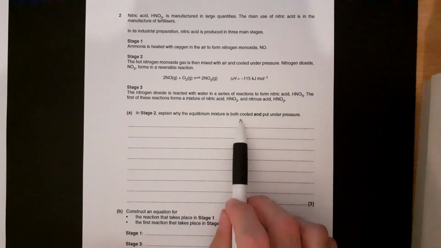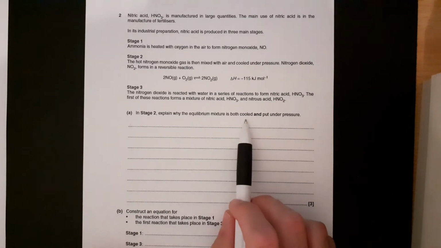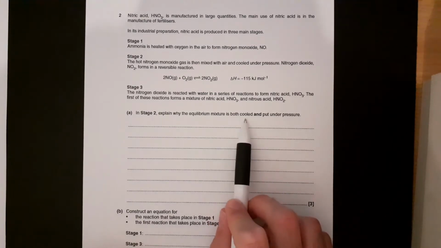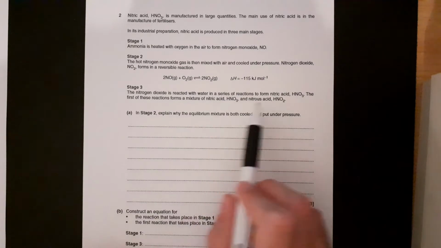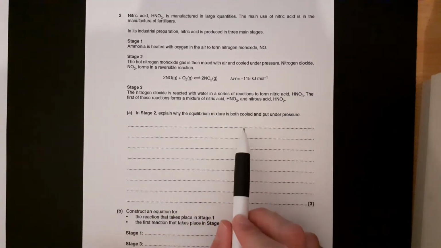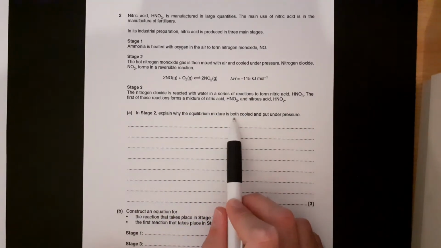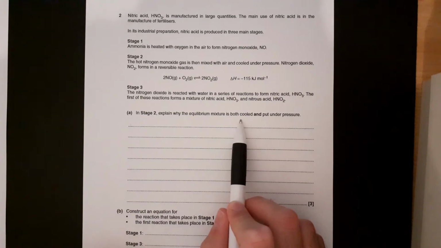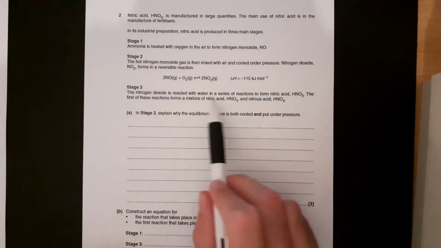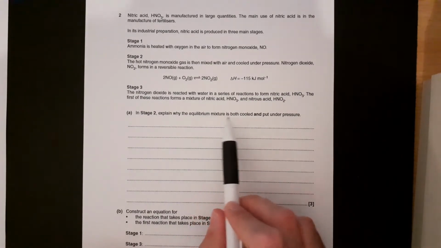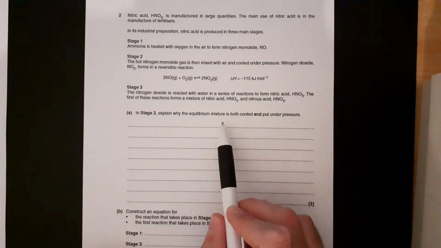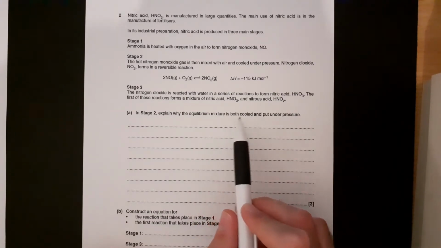So here it's talking about changes to the conditions, so this is probably a question that involves applying Le Chatelier's principle. So if we cool the reaction down, according to Le Chatelier's principle, the position of equilibrium is going to shift to counteract this change. So it's going to shift in order to heat the reaction up again. If it's going to shift to heat things up, it means it's going to shift in the exothermic direction, because exothermic reactions are the ones that make things hotter.